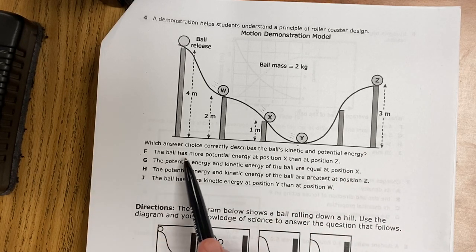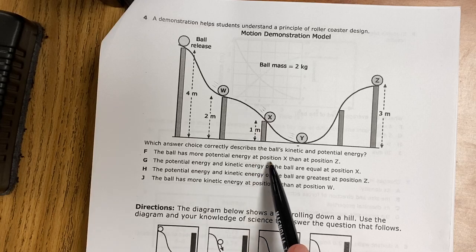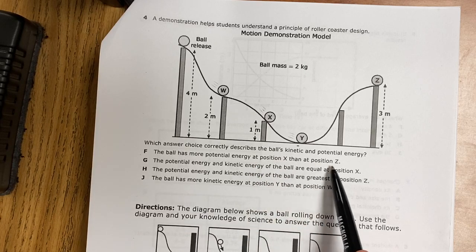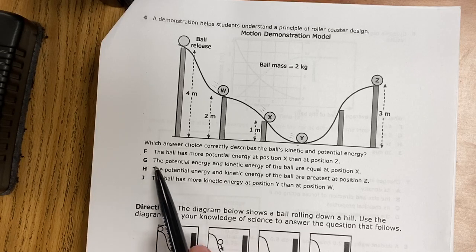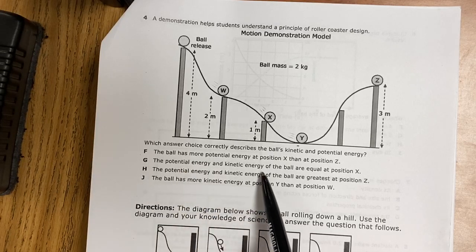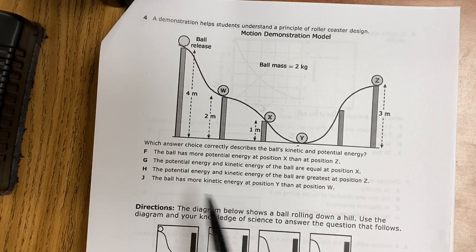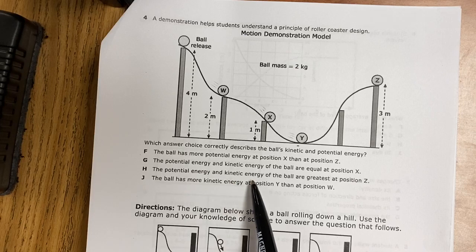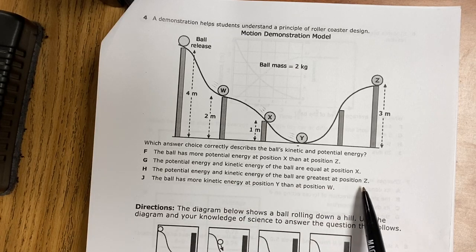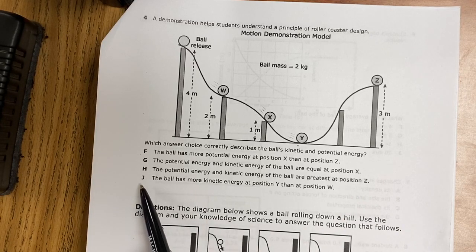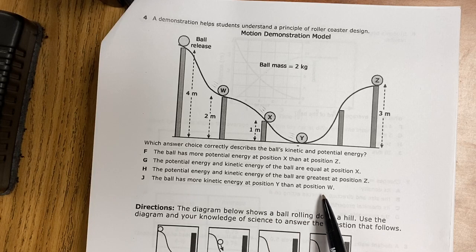F, the ball has more potential energy at position X than at position Z. G, the potential energy and kinetic energy of the ball are equal at position X. H, the potential energy and kinetic energy of the ball are greatest at position Z. Or J, the ball has more kinetic energy at position Y than at position W.